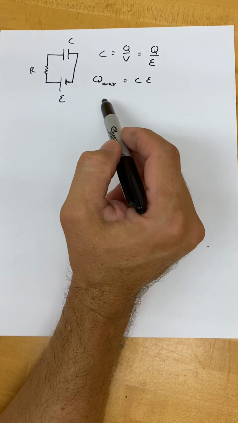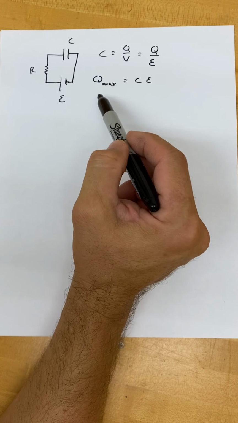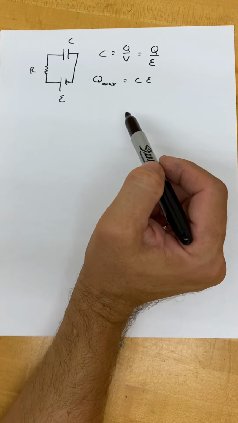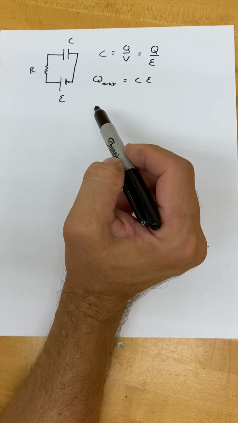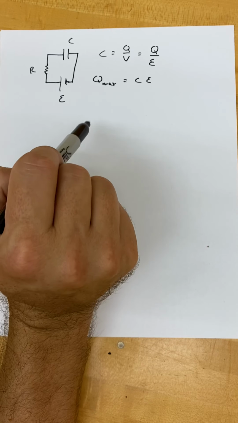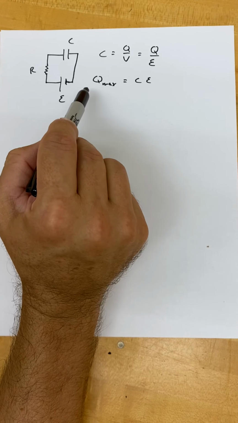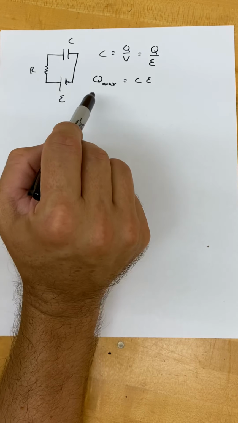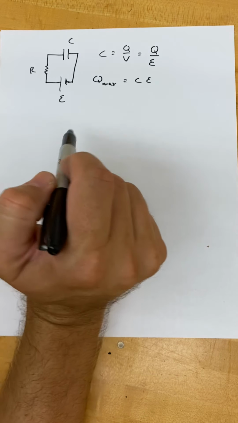I'm writing max here. Usually when we did capacitor problems, I didn't bother to write max because they charge up to some Q, and that's what I'm concerned about. That's what this Q is, but now I'm actually looking at the charging process itself. So the charge will change, and so I'm just denoting this as Q max to remind us.